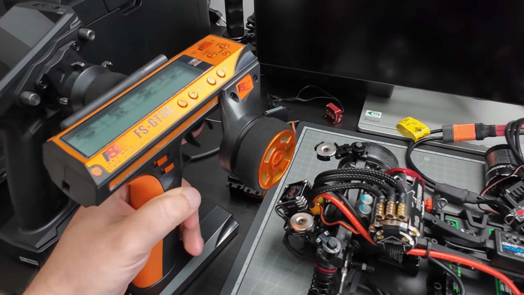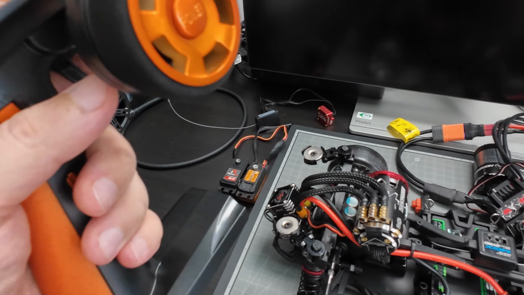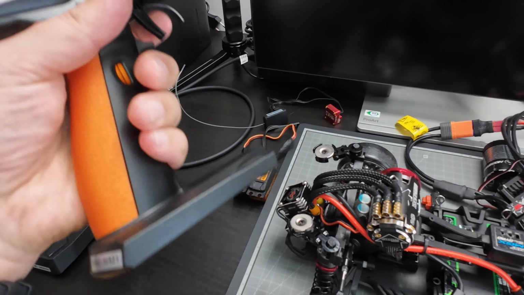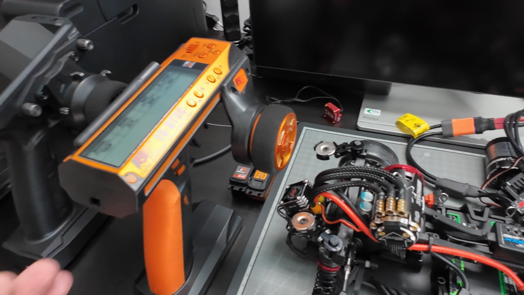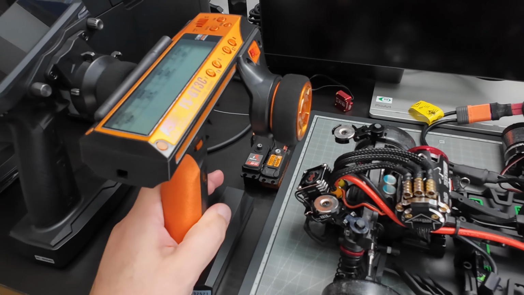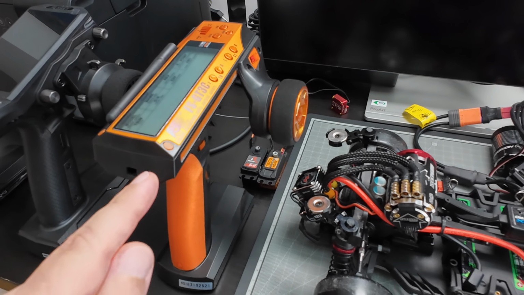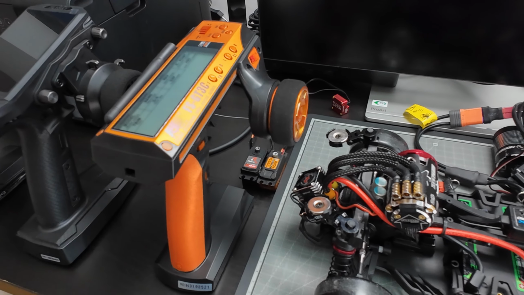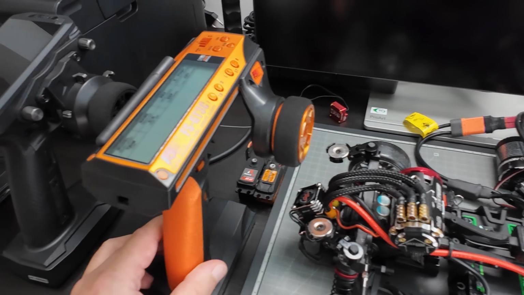Why I like this controller is that it feels very good in my hands. It also has a rechargeable battery inside, which is a very good plus, because you do not need to worry about batteries. It can also hold up to 10 different models, and you can buy the receivers for this radio system from AliExpress for like $10 or even less.